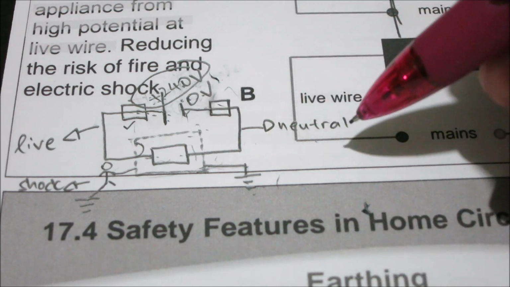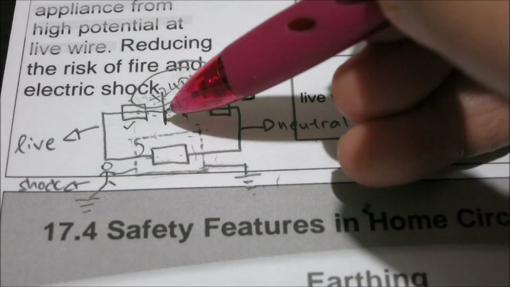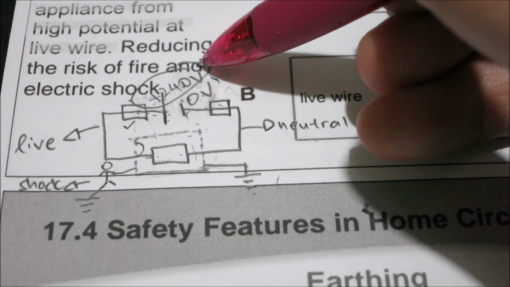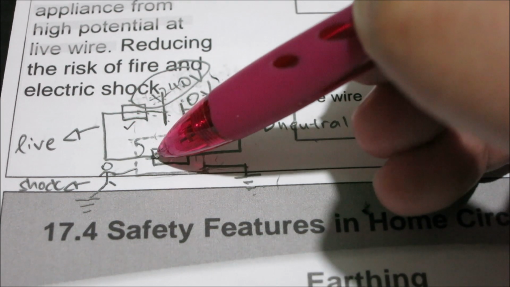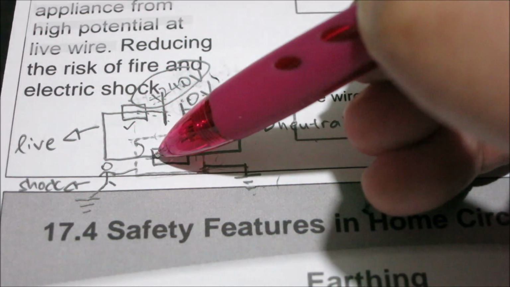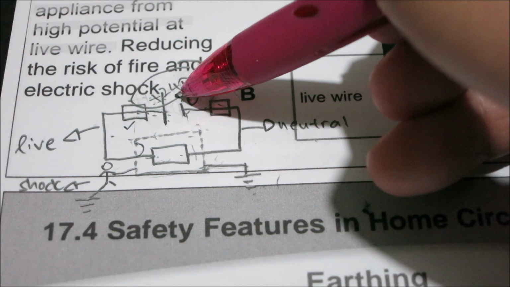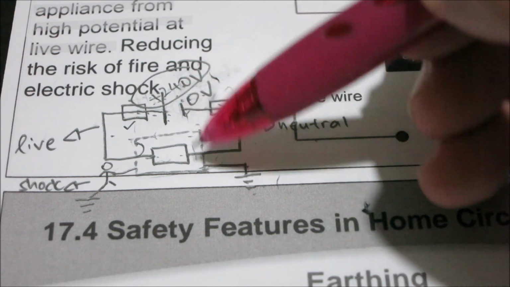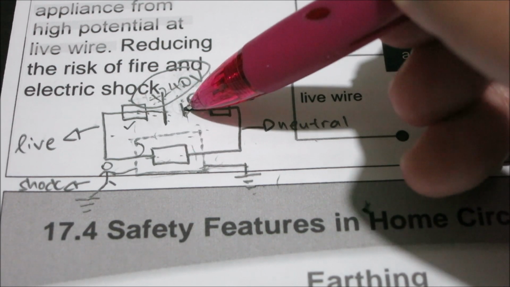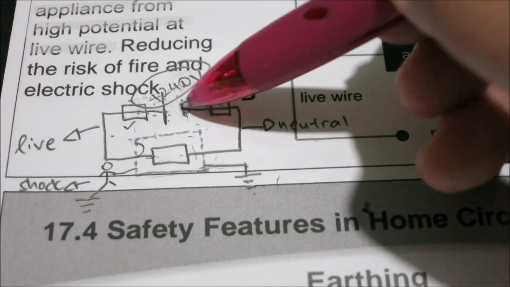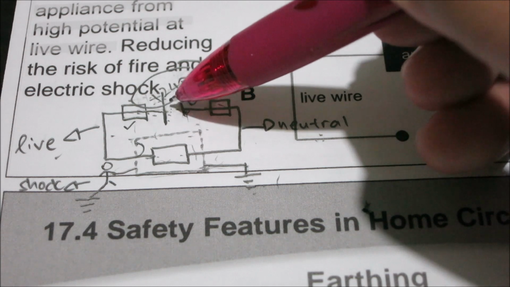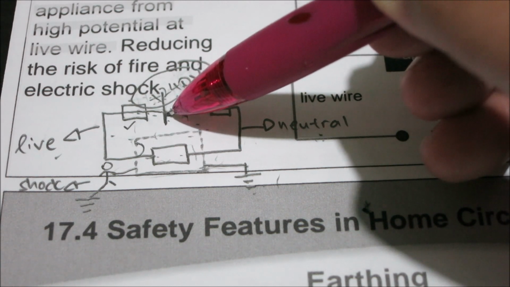So what exactly is a live and a neutral wire? So a live wire is the one that is connected to the high potential terminal and then to the appliance. So this is the live wire. So anything along here, all the charges here, for each coulomb of charge, there's 240 joules or 240 volt potential. Over here, 0 volt connected to the 0 volt terminal. Now, the one that is connected to the 0 volt terminal is the neutral wire. So this is called live because it is connected to the high potential at the live terminal.